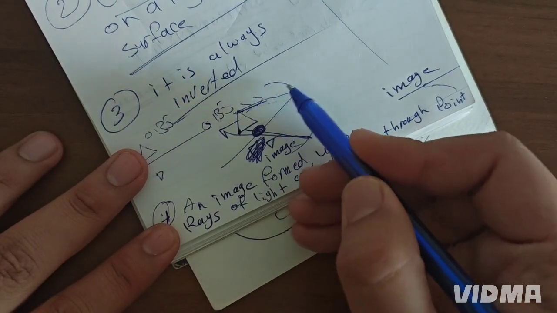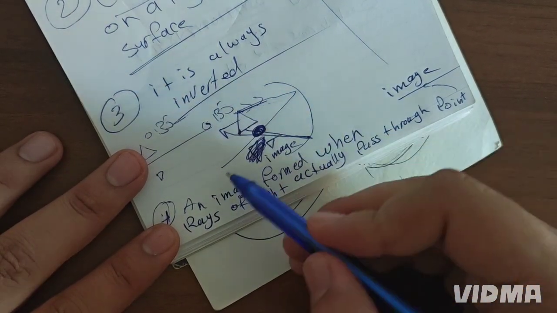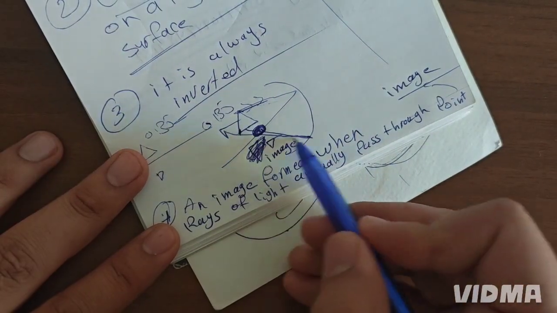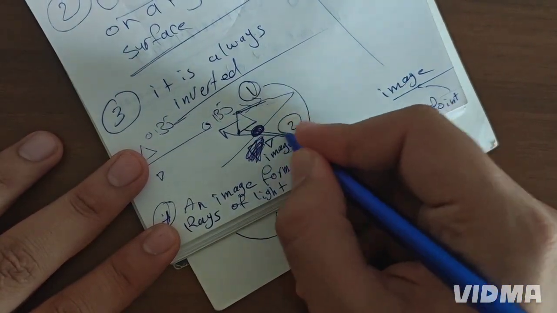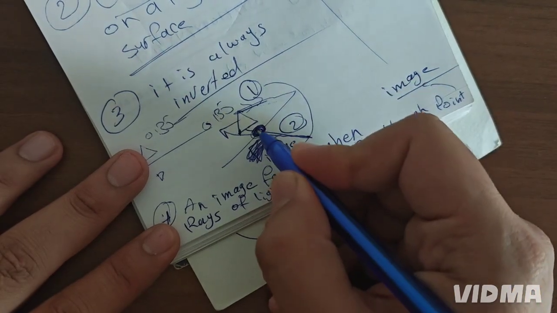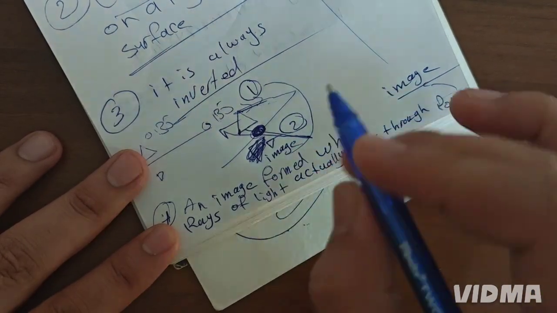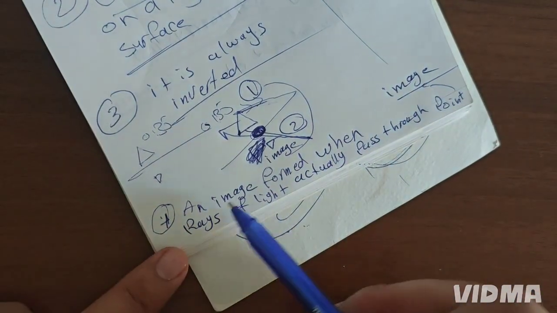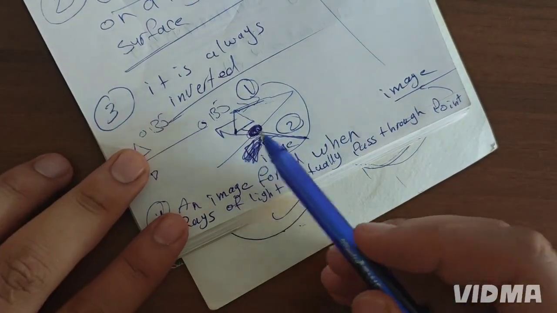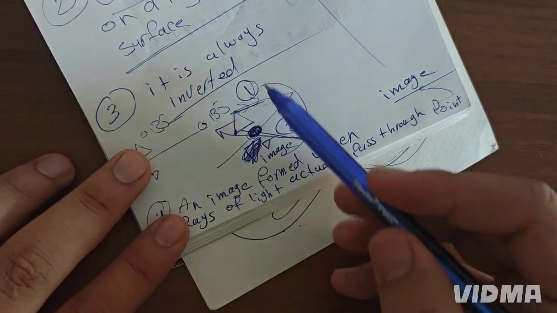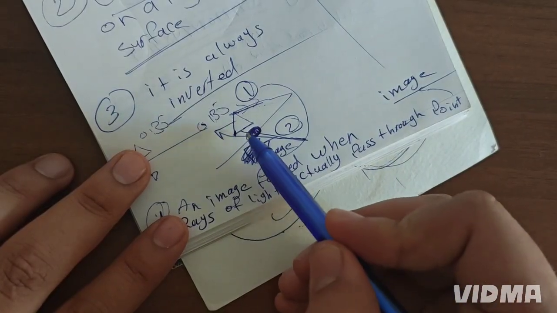It's going to go in that direction, then it's going to be reflected back in this direction. And this is the second light going to reflect back. We see that this is the first light and this is the second light. Both of them are intersecting at this point. Actually, the rays of the light actually pass to the point of the image. And these two rays of the light, both of them are passing through this point of the image.